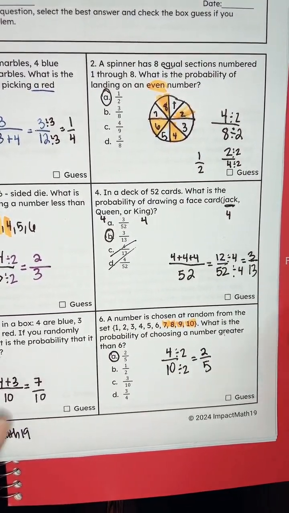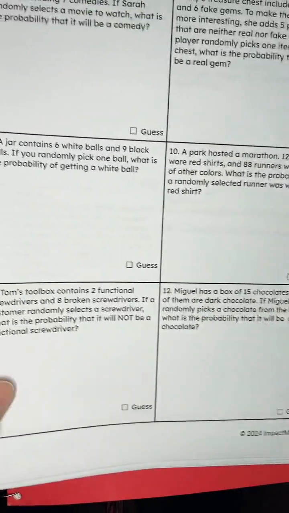Great job, you guys. You guys are really good at probability. Let's go. Okay.